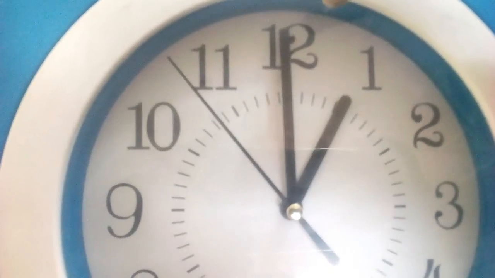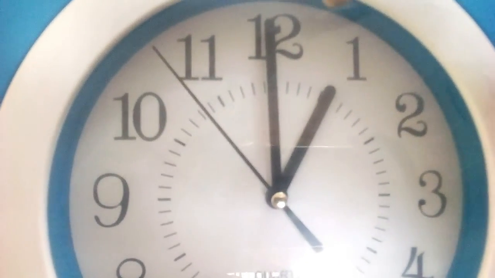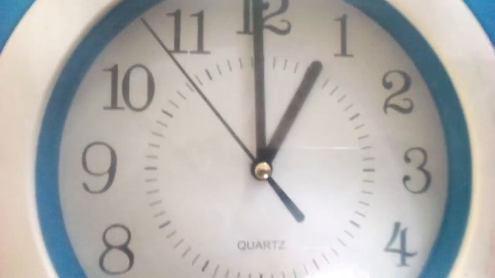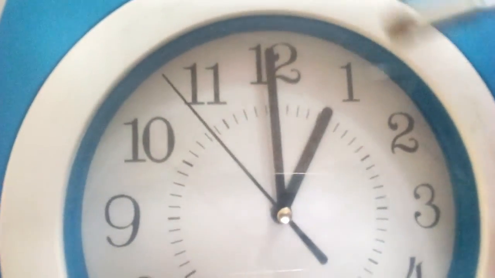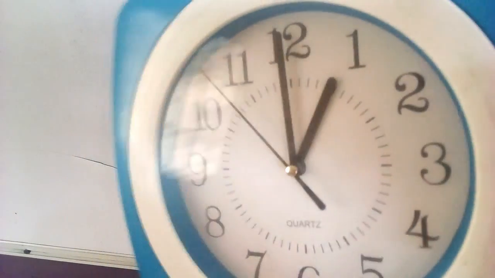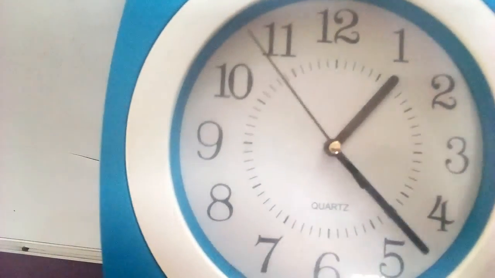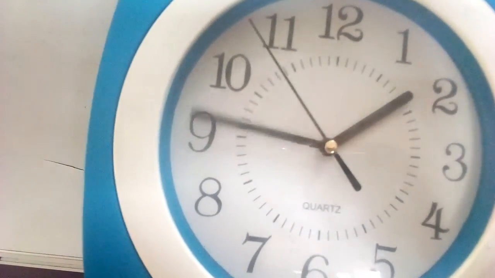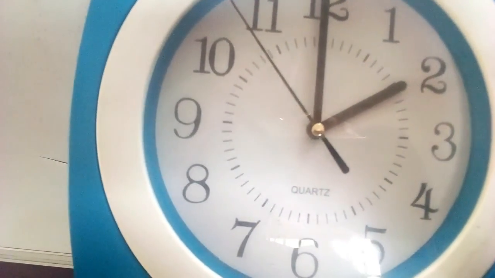So what is the time? The time is 1 o'clock. We always look at the hour hand first. Okay, what if it turns again? The days will be going, it will turn and turn and come. Look at this.